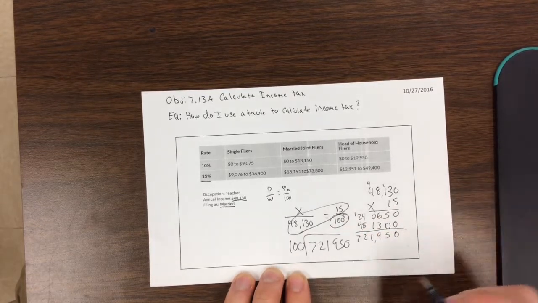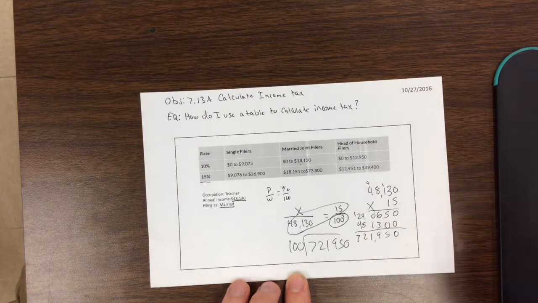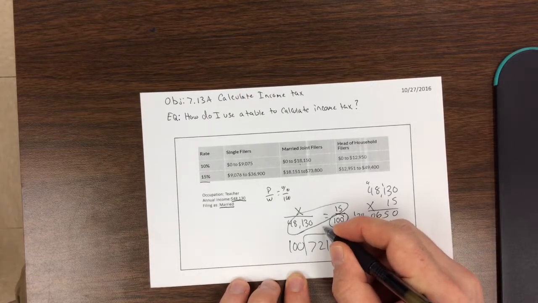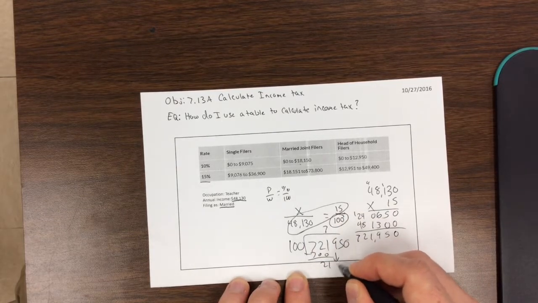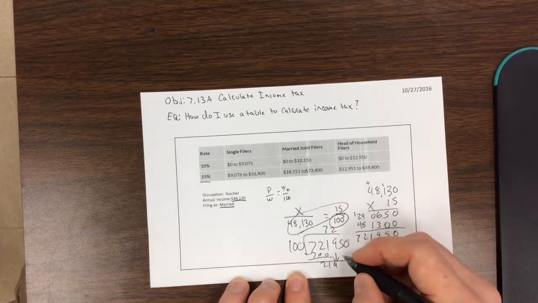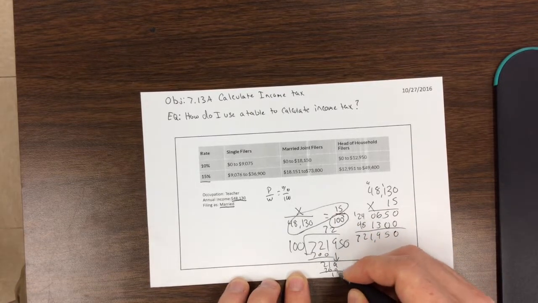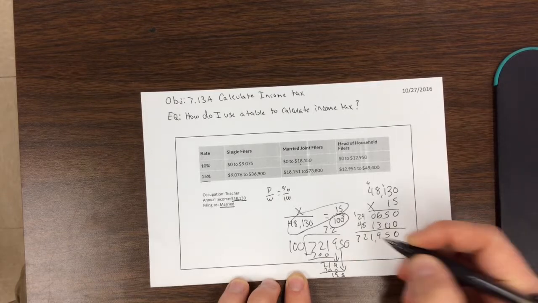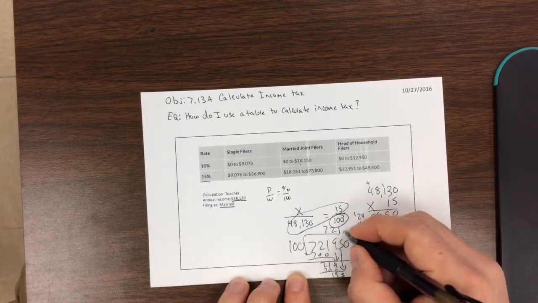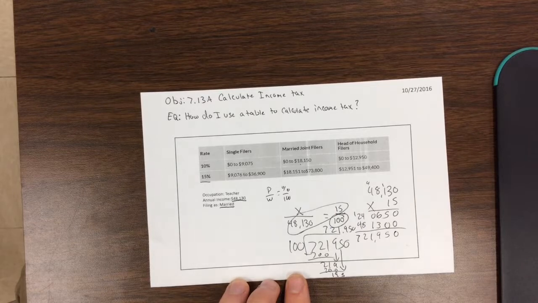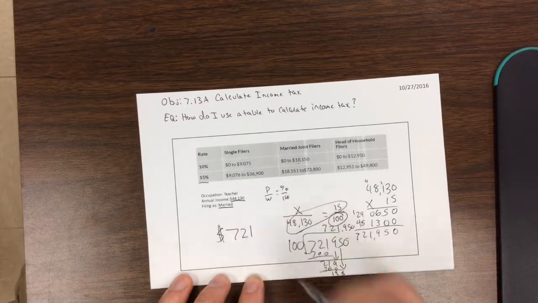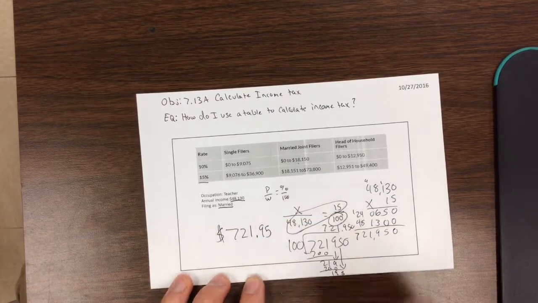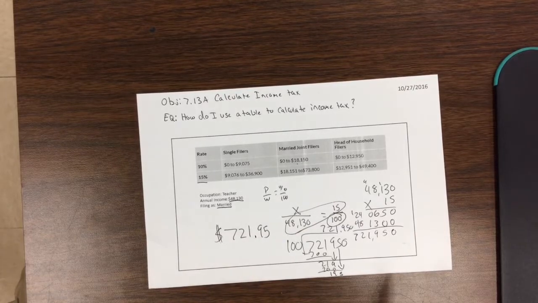So if you divide by 100, it would be 7,219.50. Okay, so it'd be $721.95. So that is the amount of income tax that this teacher would be taxed.